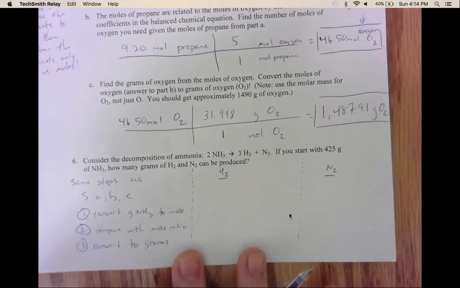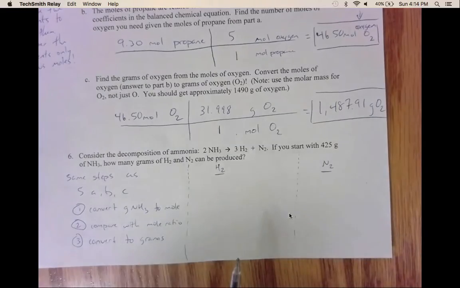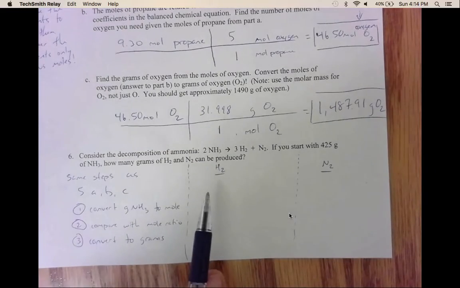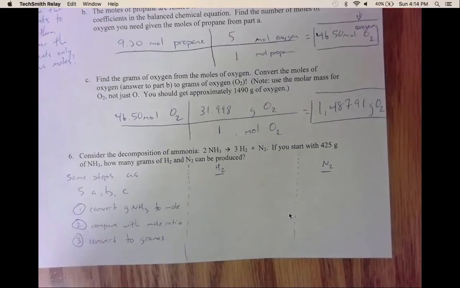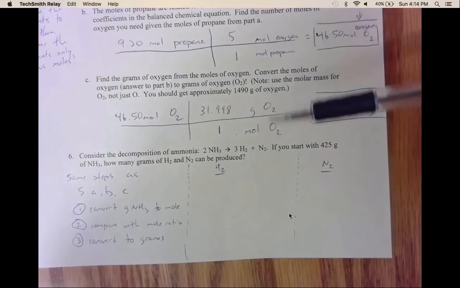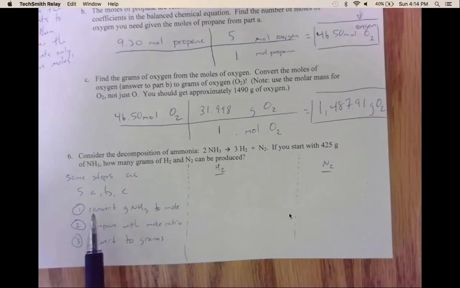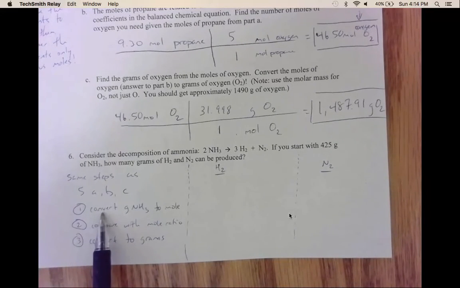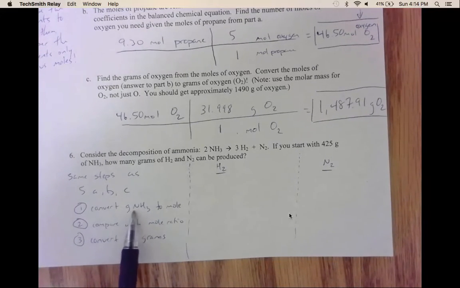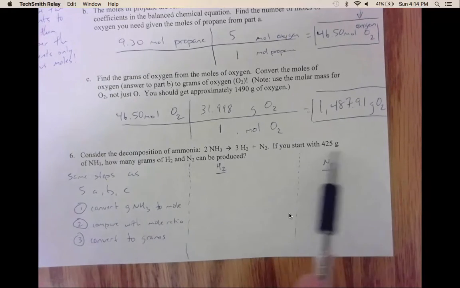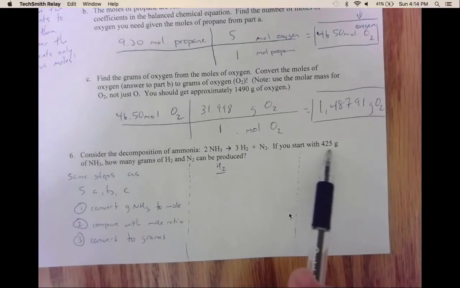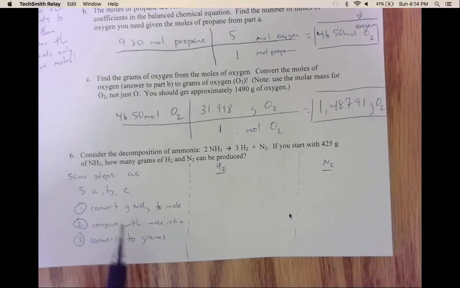And then lastly, question 6. Question 6 is just like question 5, except it doesn't break it up for you in A, B, and C. You just need to do the 3 steps out. So the 3 steps for this problem would be: convert your grams of NH3 to moles. Remember, you're starting with 425 grams, so you could do a mole conversion first. Then you would need to compare with the mole ratio.